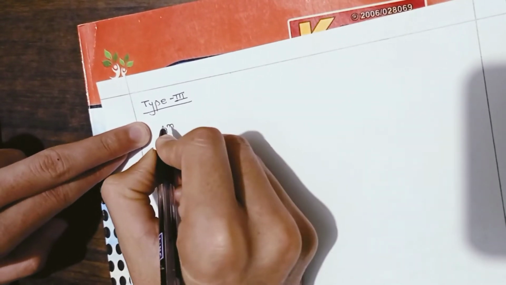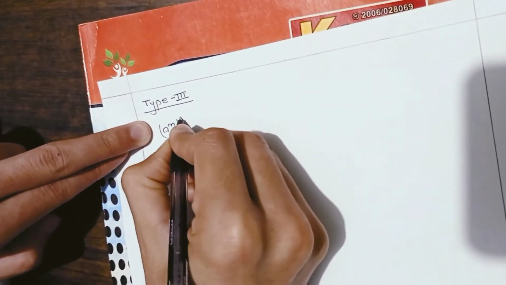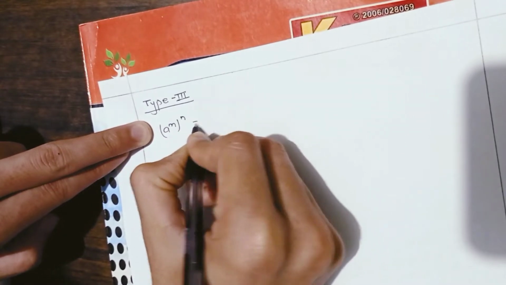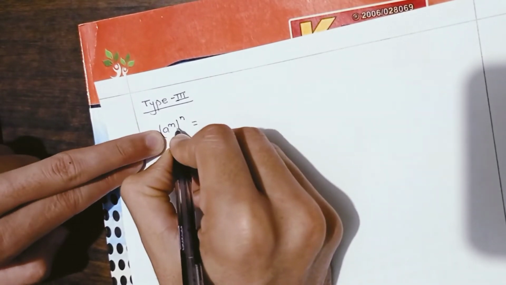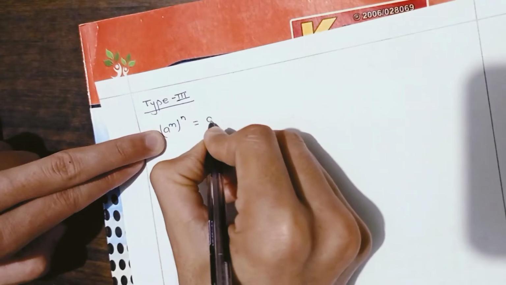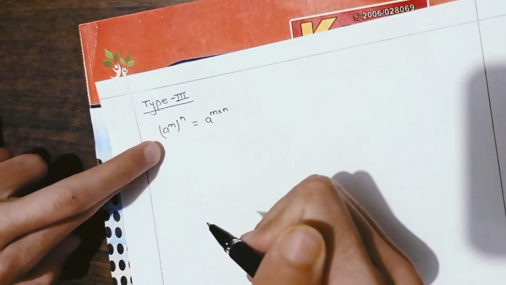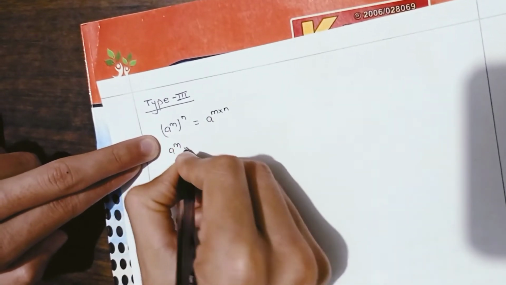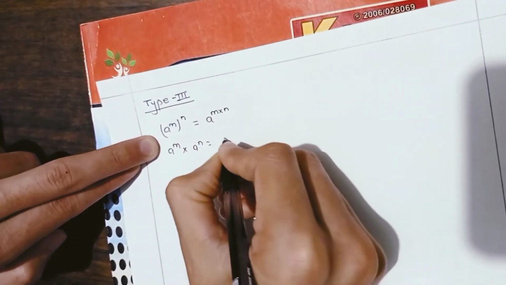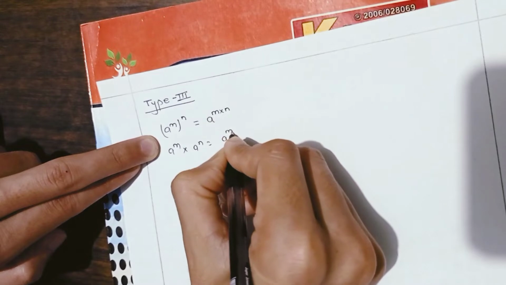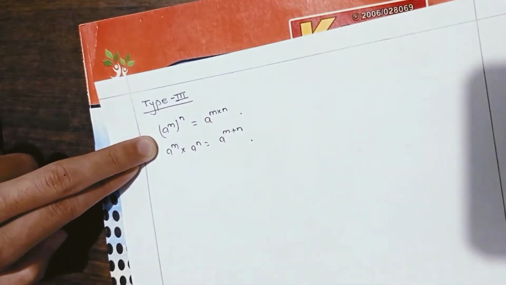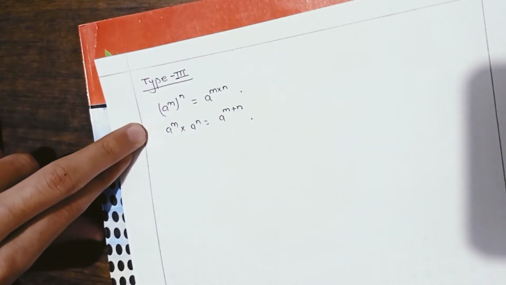the simple knowledge you must have is, if a power m is raised to the power n, then it can be written as a power m into n. Similarly, a power m into a power n is given as a power m plus n.